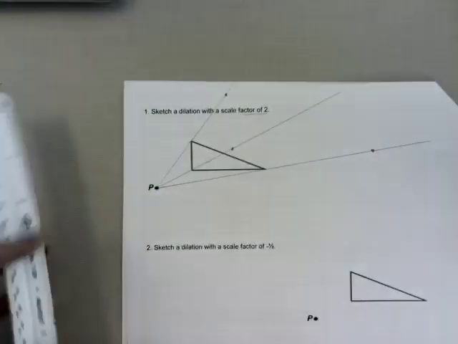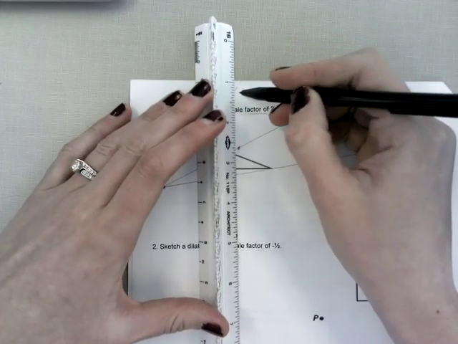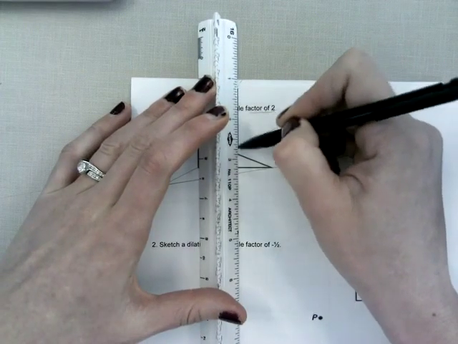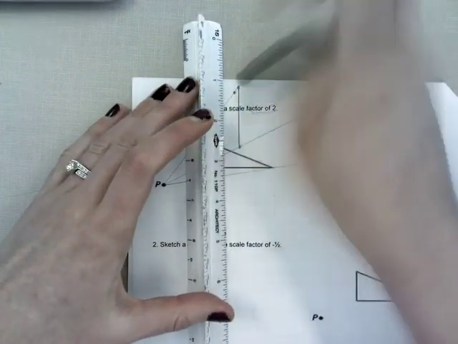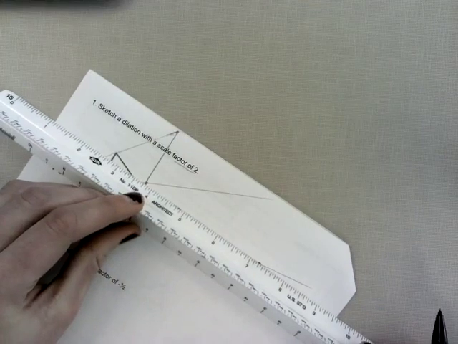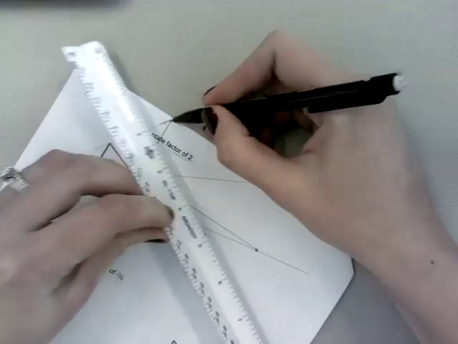And notice I'm just using my fingers, kind of eyeballing. You can use a ruler too to make it a little bit more accurate. Sorry, I got to move that point a little. There we go. Okay, connect here. And here.